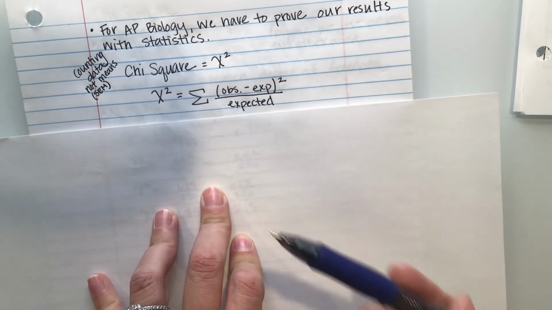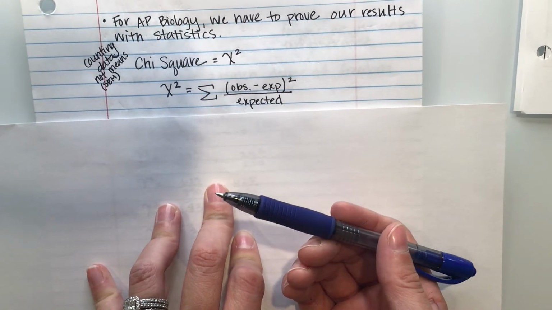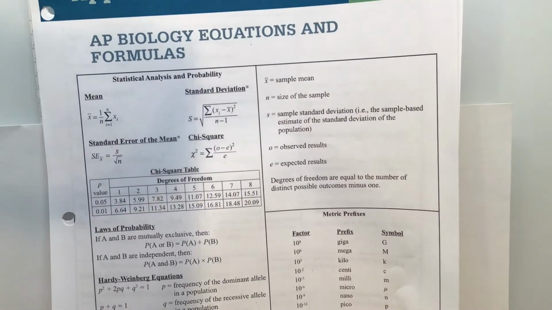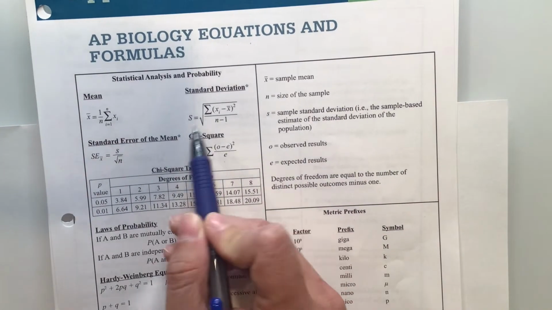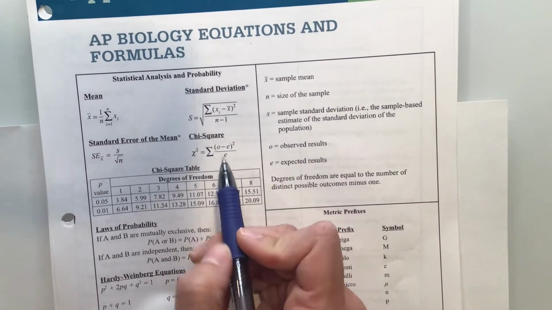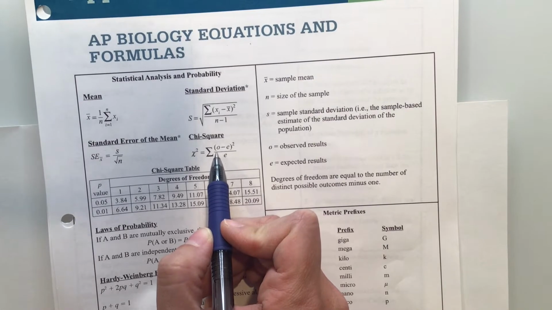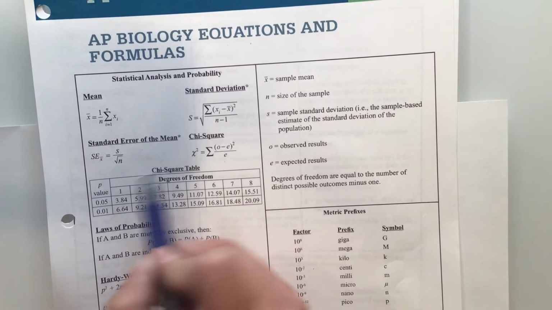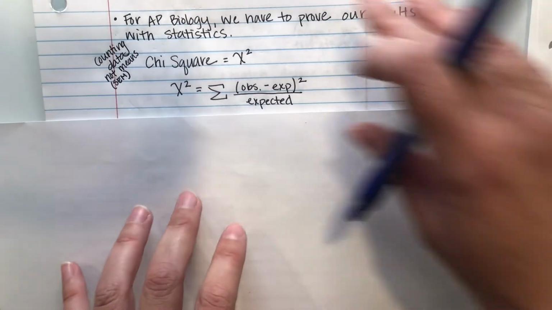Now, you don't have to memorize this formula. You will be given it on the AP test. And now is a good time, if you don't already, to have your equation sheet pulled out. We're looking right here at our chi-squared. And you'll notice they use O for observed and E for expected. And we're going to use this table here in a second too. But that's what they mean, okay?